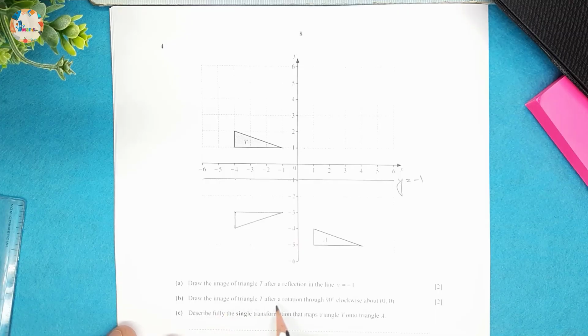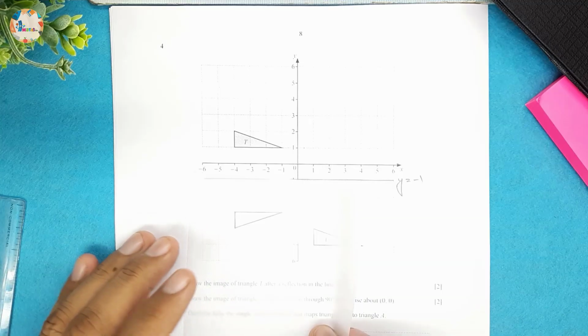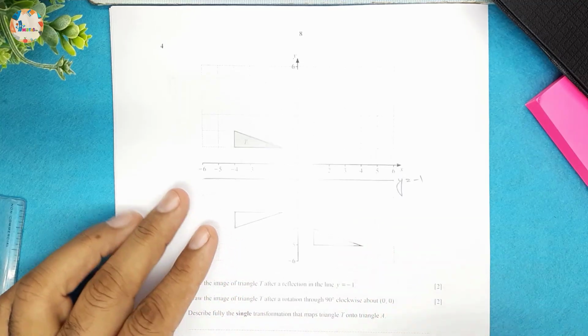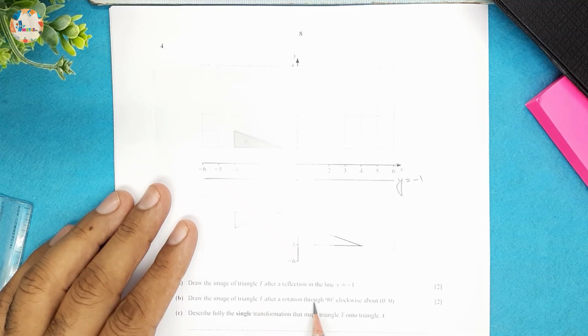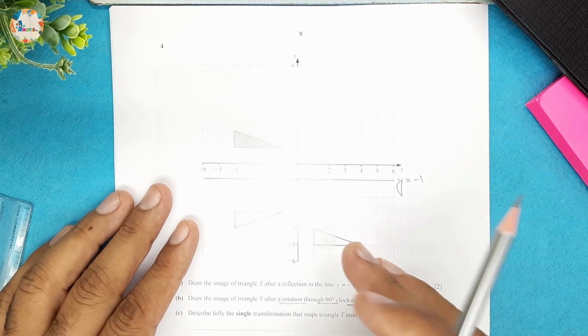Draw the image of triangle T after a rotation through 90-degree clockwise about 0, 0. So for this one we can use tracing paper basically, and we have to draw the image of triangle T after rotation through 90-degree clockwise about 0, 0.